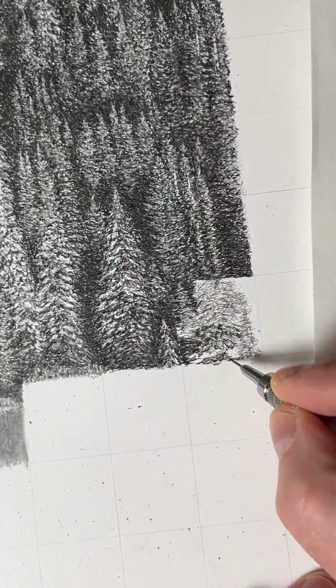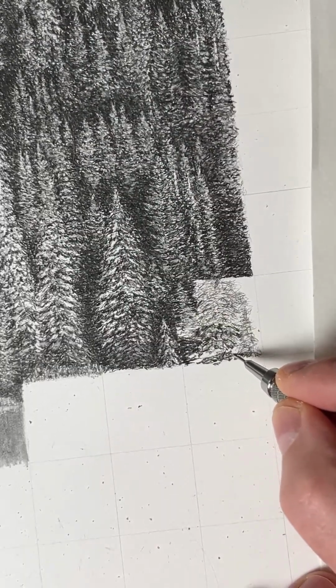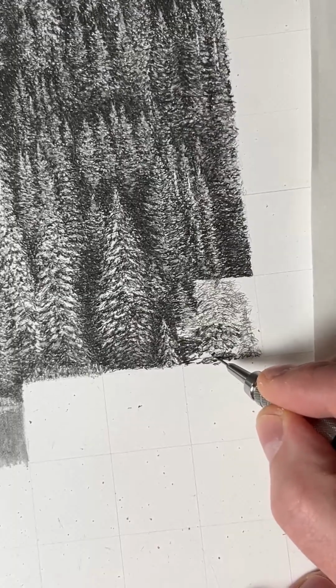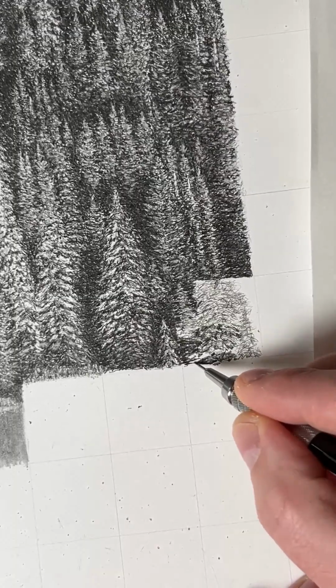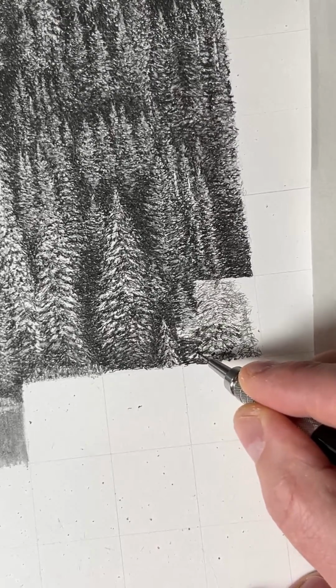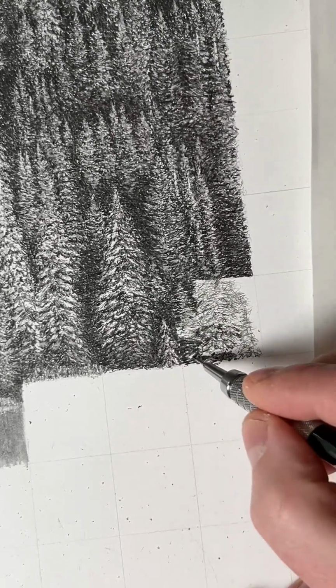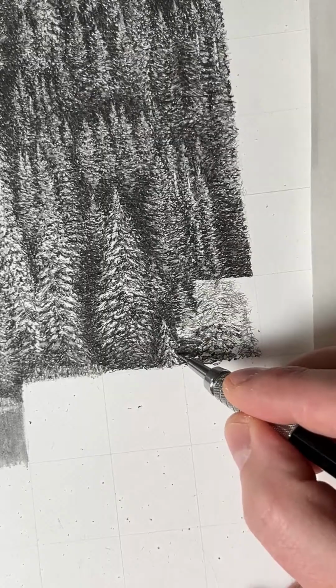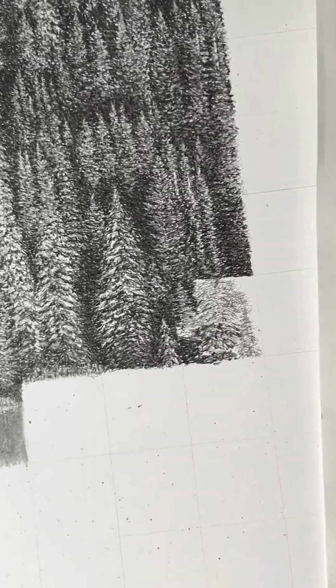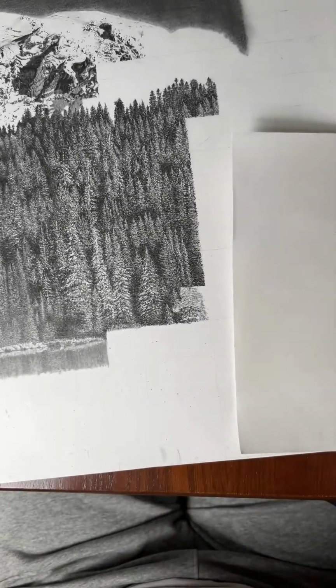So I'm just trying to work some other values. And then adding a little pressure to get some deeper shadows around it. People want to see the whole thing, there you go.